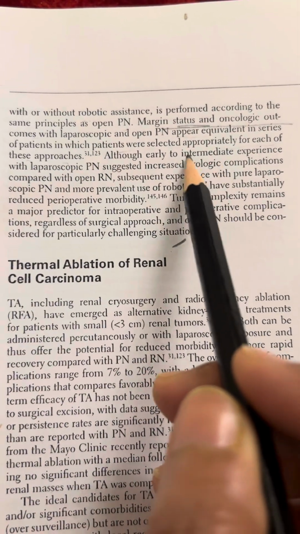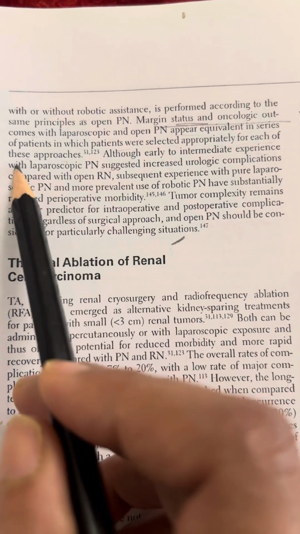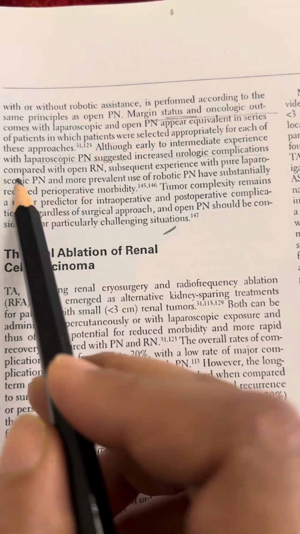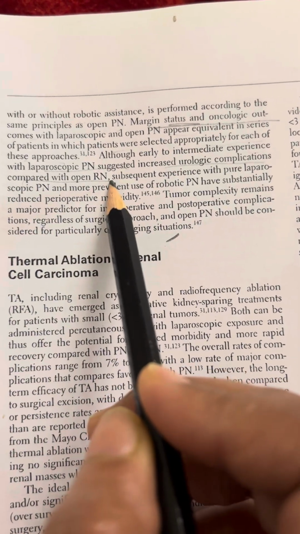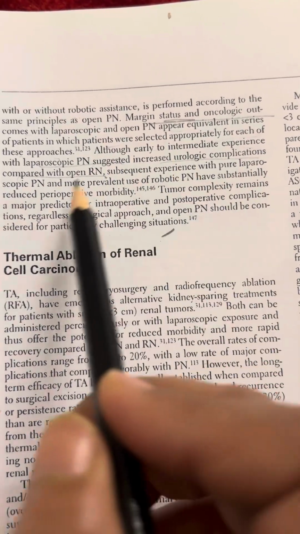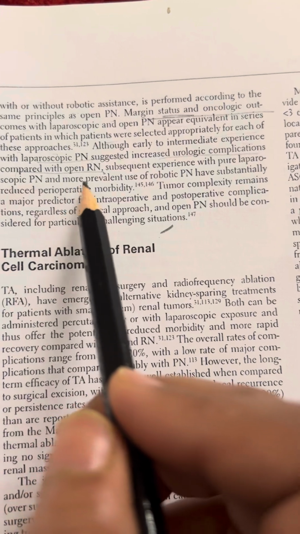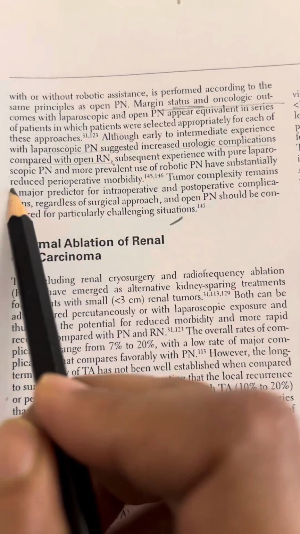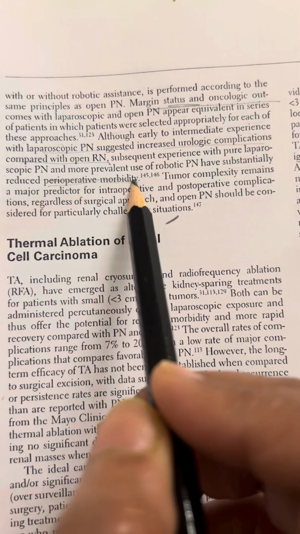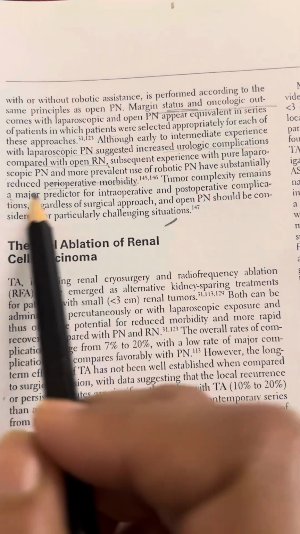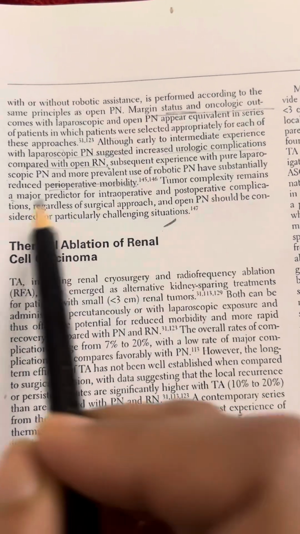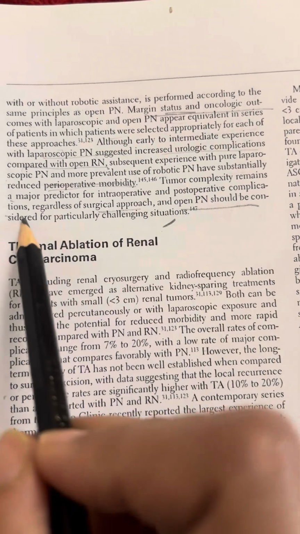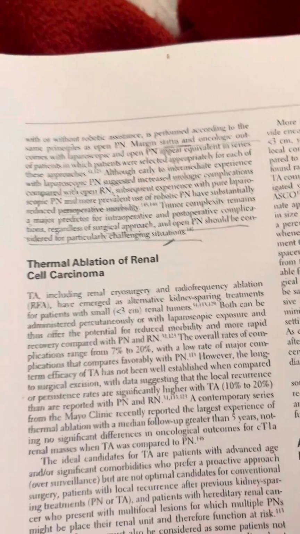Early to intermediate experience with laparoscopic partial nephrectomy suggested increased urological complications compared with open. Subsequent experience with pure laparoscopic partial nephrectomy and more prevalent use of robotic partial nephrectomy have substantially reduced perioperative morbidity. Tumor complexity remains the major predictor of intraoperative and postoperative complications. Regardless of the surgical approach, open partial nephrectomy should be considered for particularly challenging situations.